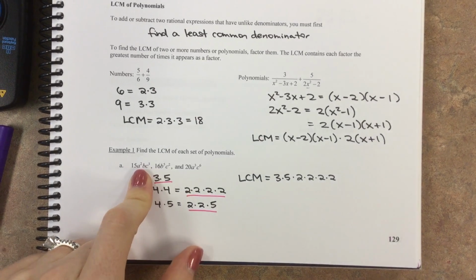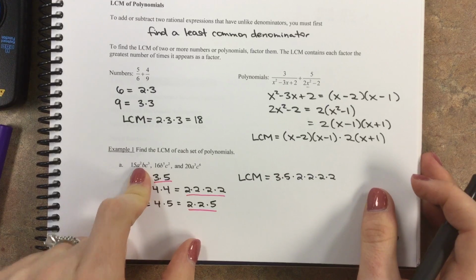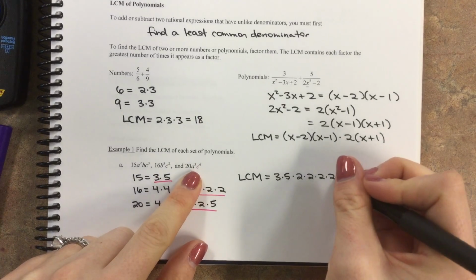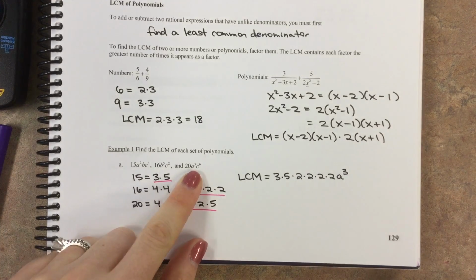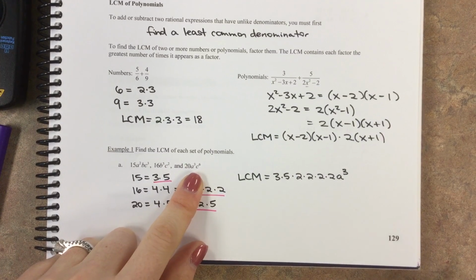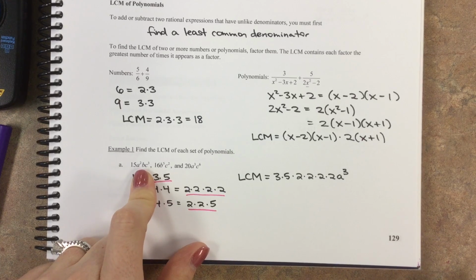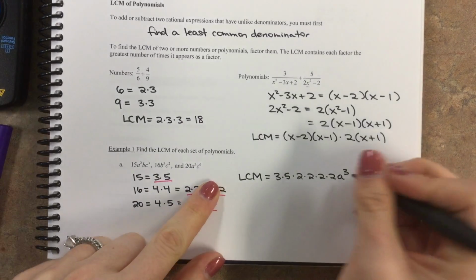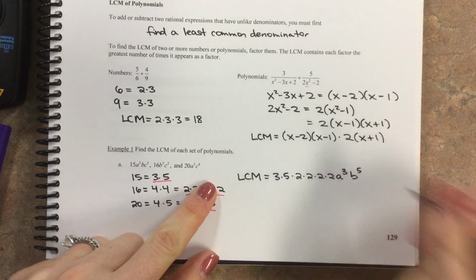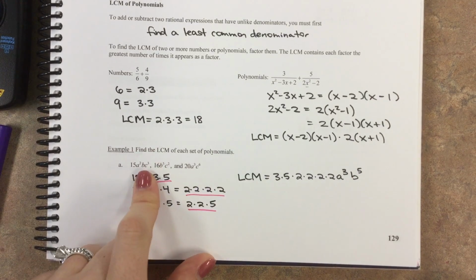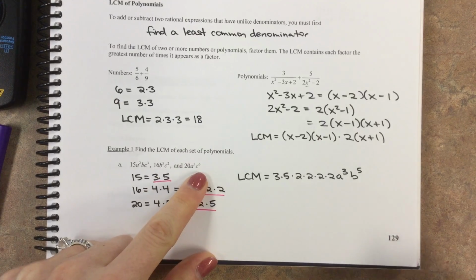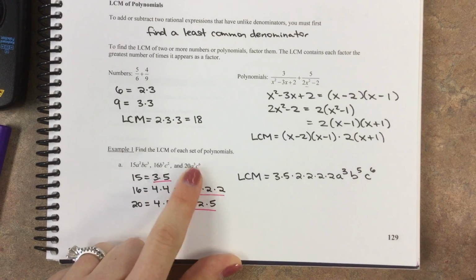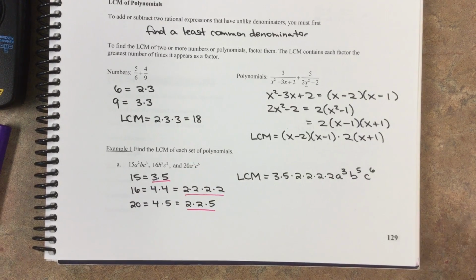So I have to have at least 2 copies, none here, and I have to have at least 3 copies. So the least I could get away with would be 3 copies, because this one needs at least 3. Let's look at B's. This one needs 1, this one needs 5, and this one doesn't need any. So the least I could get away with would be 5. And then C's, this one needs 3, this one needs 2, this one needs 6. So the least I could get away with would be 6. Has to have at least as many as the largest one has.